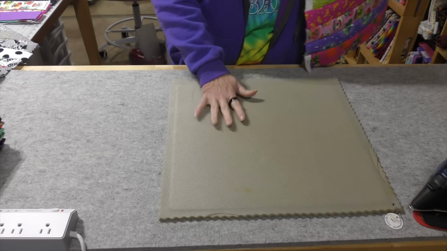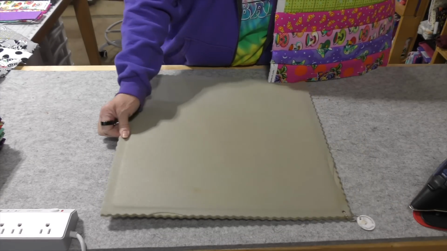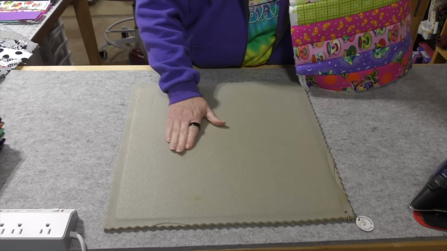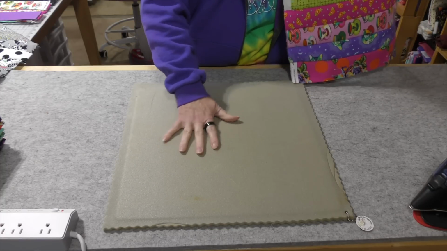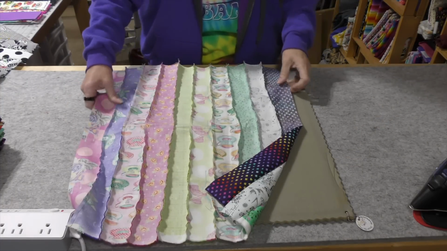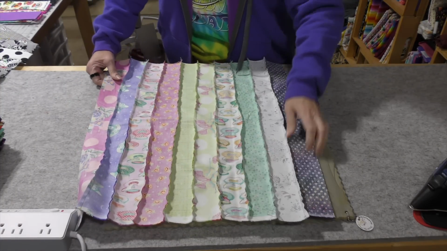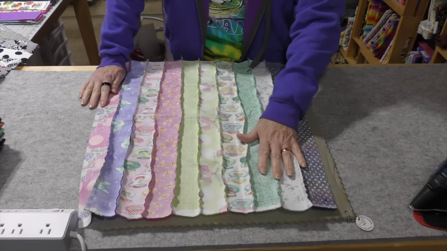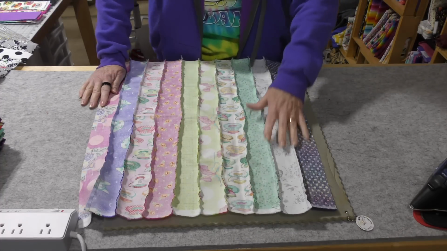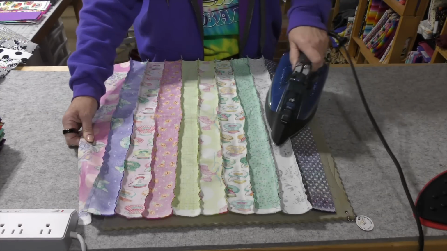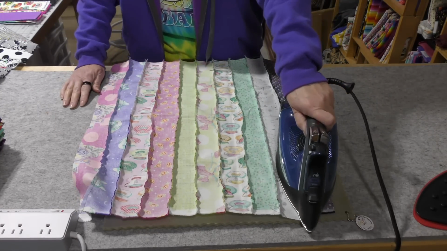I like to use my Steady Betty. My Steady Betty is made of some kind of material that holds things in place. And when you have strip sets, you take the chance of pressing things out of alignment. Well, Steady Betty makes sure that you don't do that.